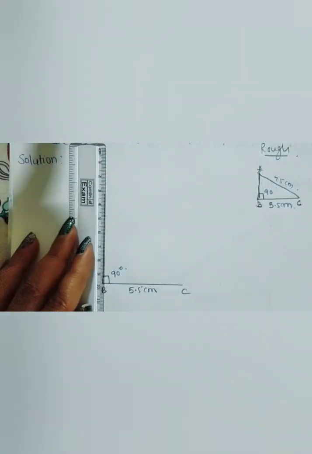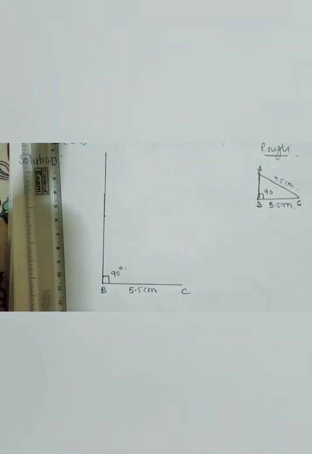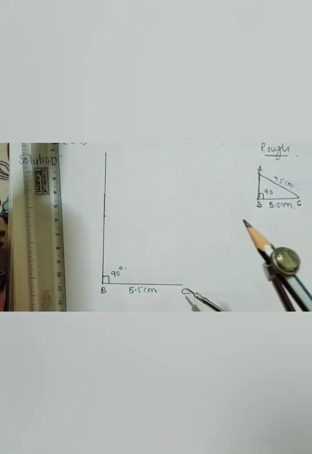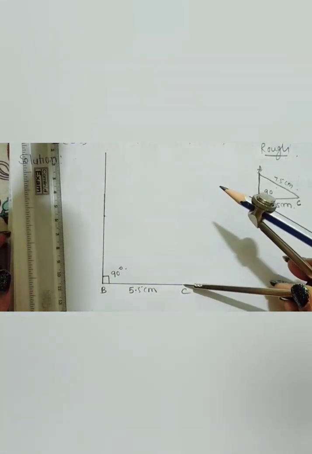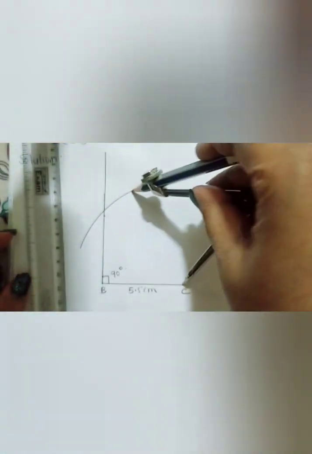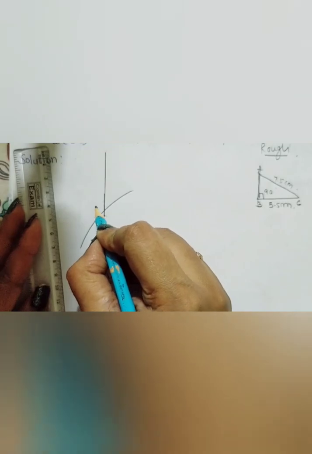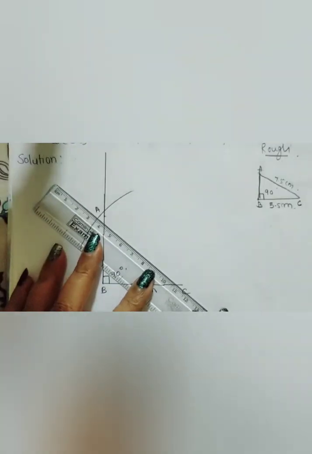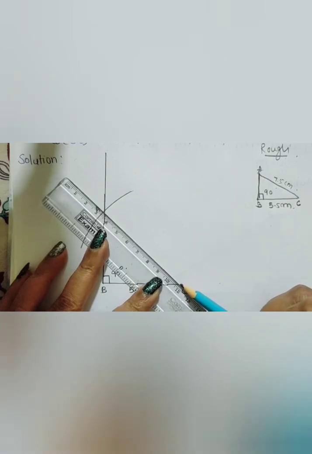Okay. On point C, I am keeping this round point to make an arc. So where they intersect, that is our A. We have to join this AC.